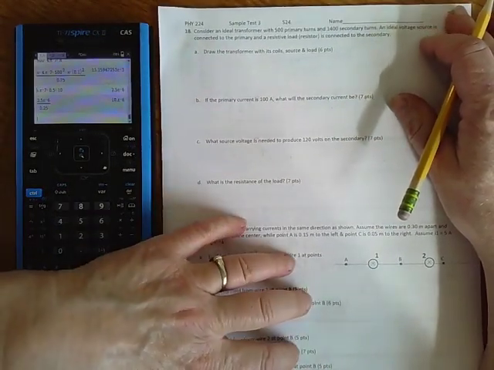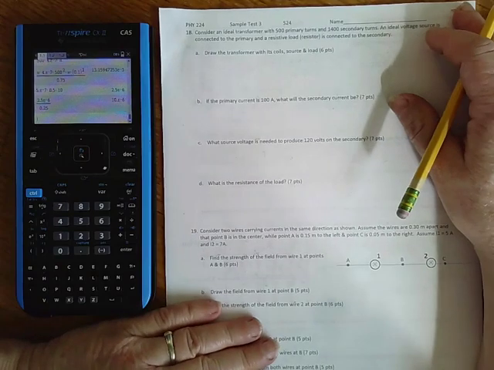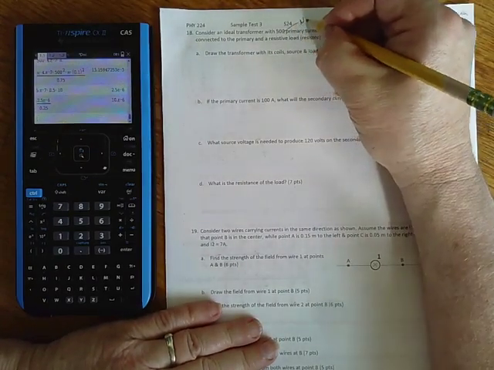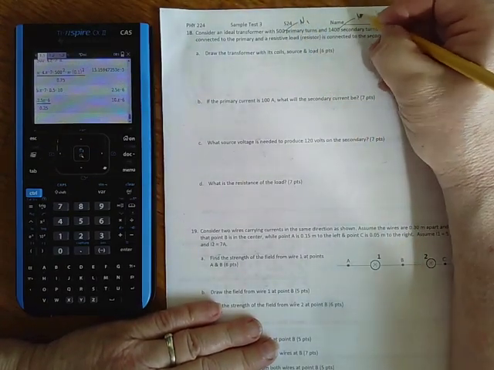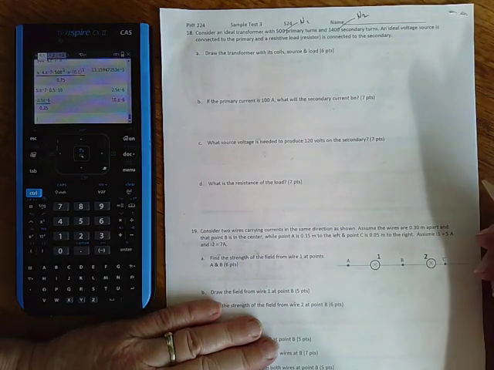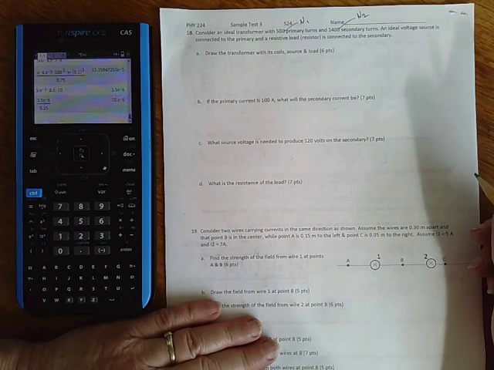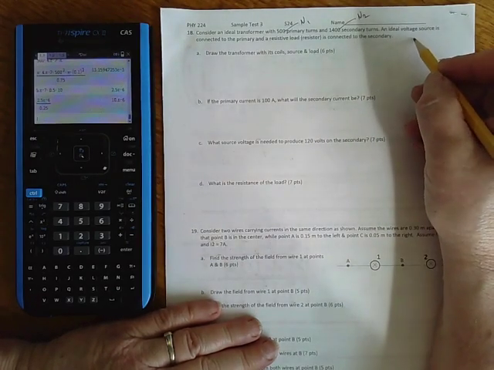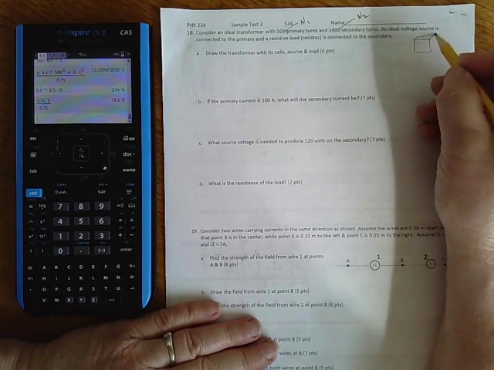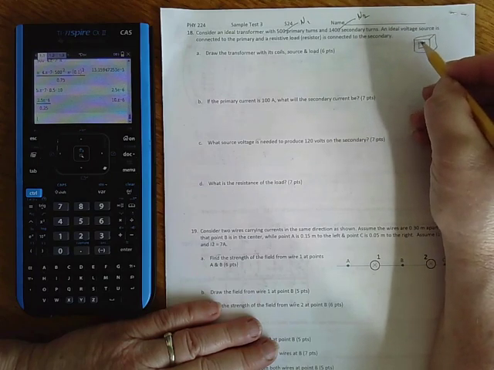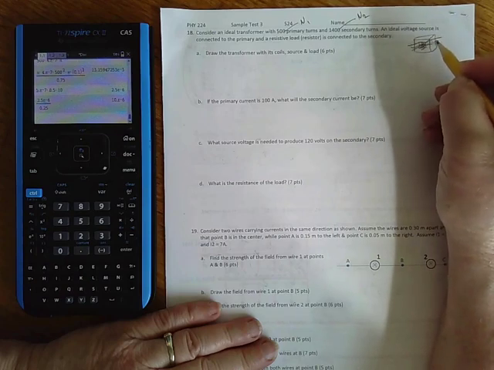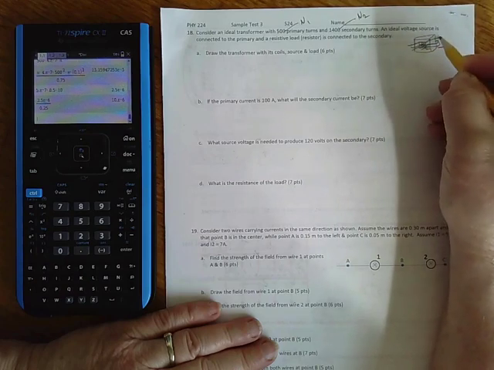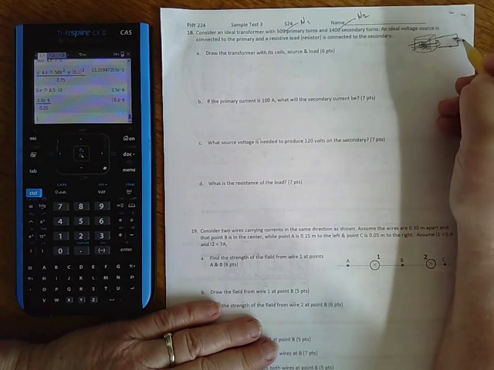Consider an ideal transformer with 500 primary turns, so this is going to be N1, and 1400 secondary turns, that's going to be N2. An ideal voltage source is connected to the primary, and a resistive load is connected to the secondary. Draw the transformer with its coil, source, and load. So you could draw it as a 3D kind of a core if you want to. Two different sets here. One, the secondary has a resistor on it.